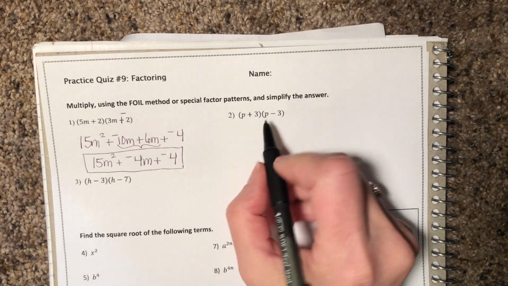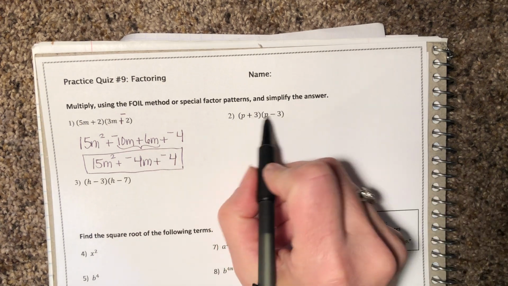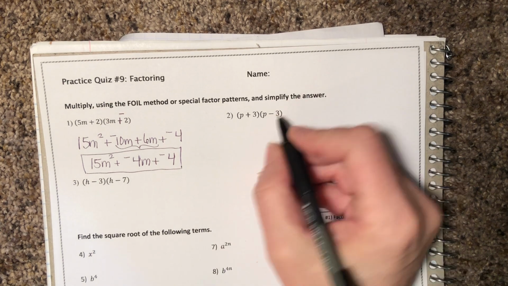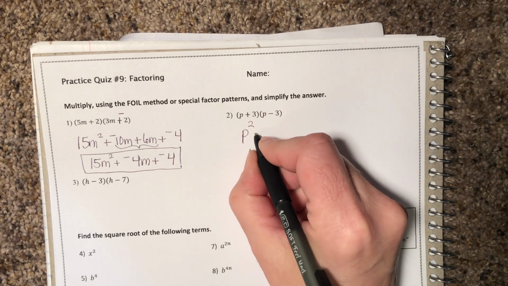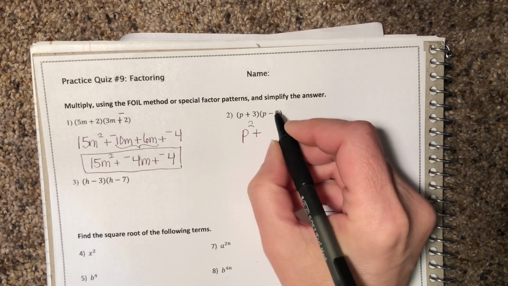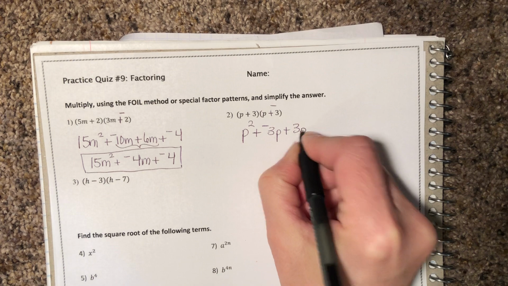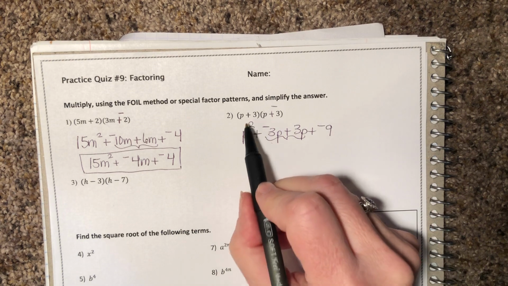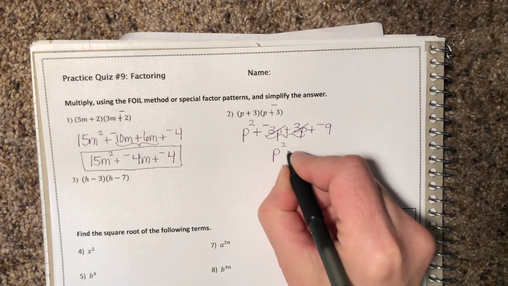All right, number 2, now you could FOIL this like normal and you get the right answer. But if you notice, it's the difference of two squares pattern. So I really don't need to do the inner and the outer because they're going to cancel. But it's p squared, and I'll show you that they cancel, plus negative 3p plus 3p, and then plus negative 9. So I really didn't need to do the whole FOIL. First and last would have been fine in this case because those cancel out. So the answer is p squared minus 9.